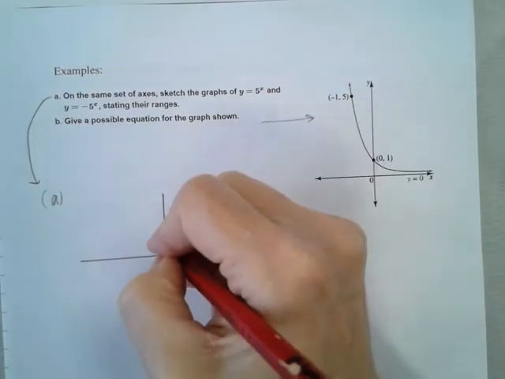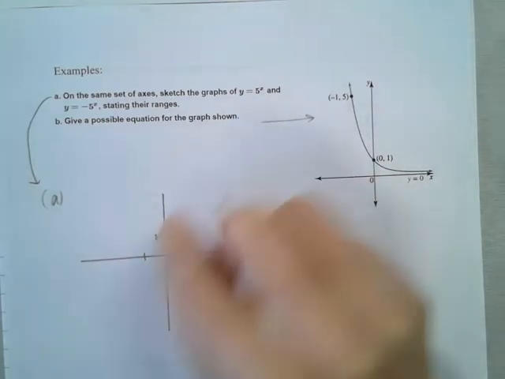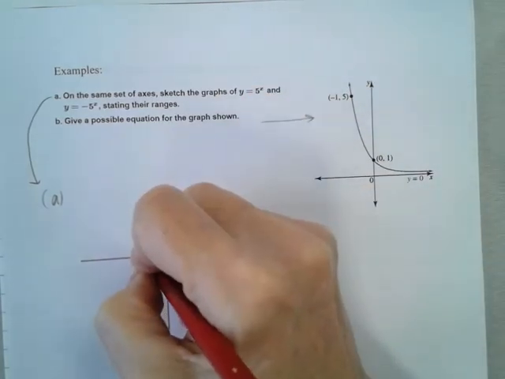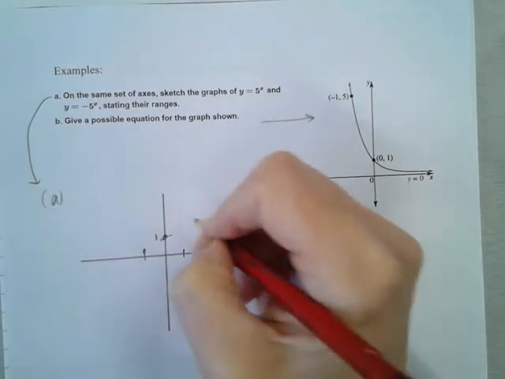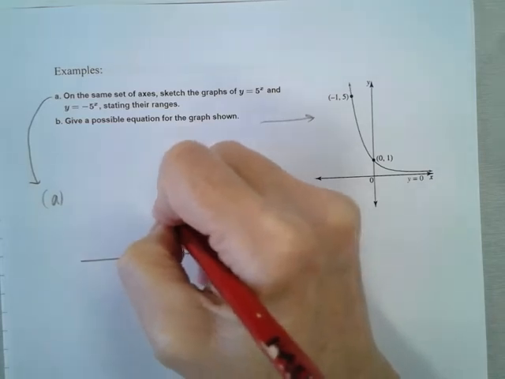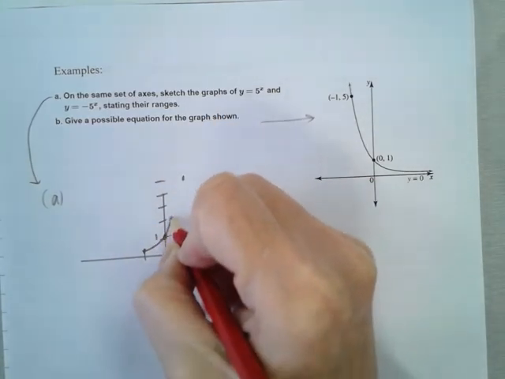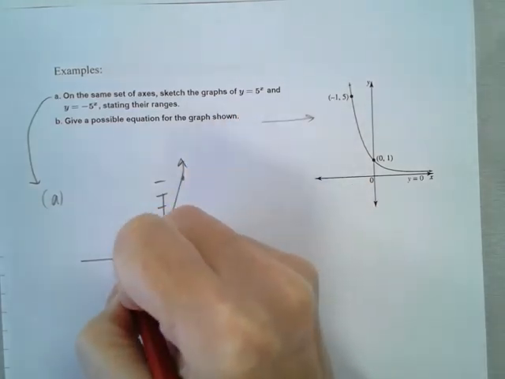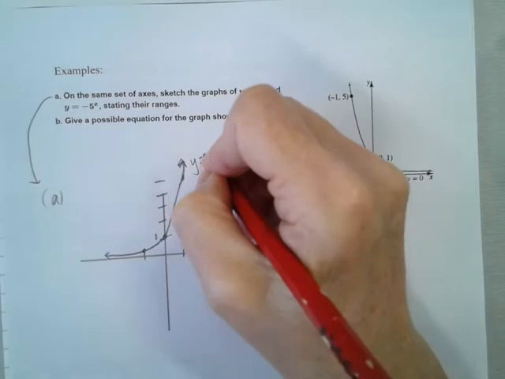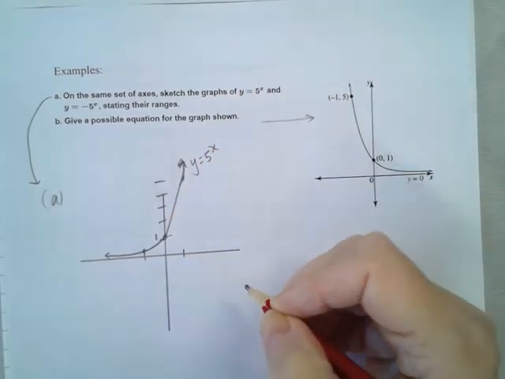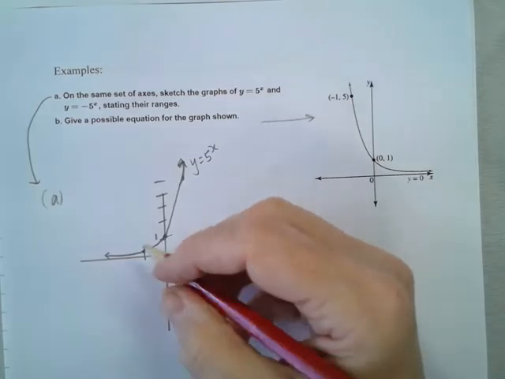All right, so 5 to the x. When I put in 0, I get 1. And when I put in negative 1 for x, I get 1/5, so really close there. And when I put in 1, I get 5. So this is what that's looking like. Not perfect, but okay. All right, that's y equals 5 to the x. I want to label those. And then negative 5 to the x just means every value I got up here is negative.